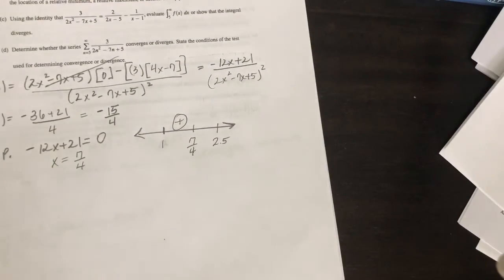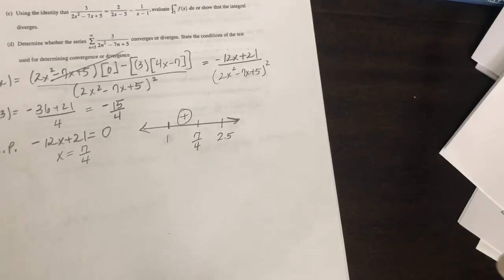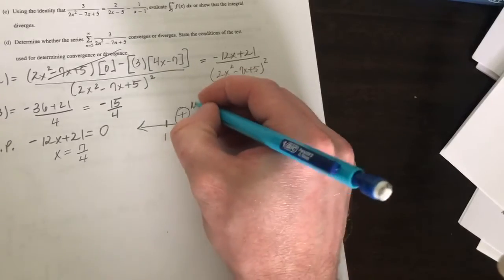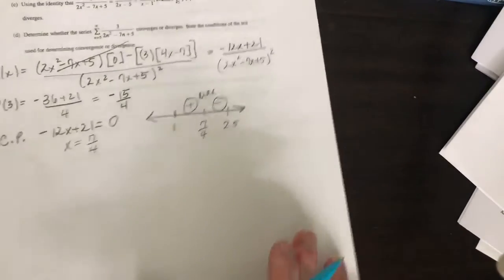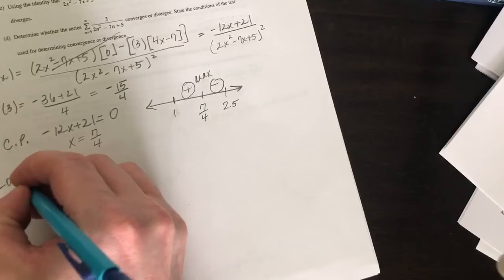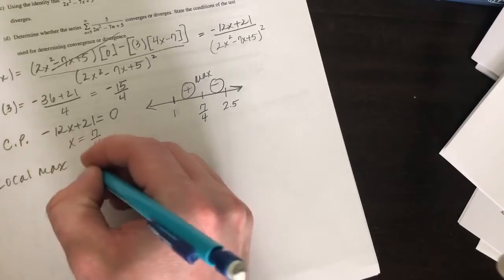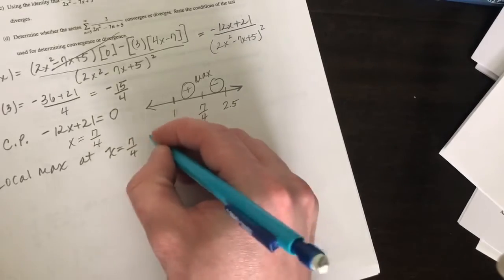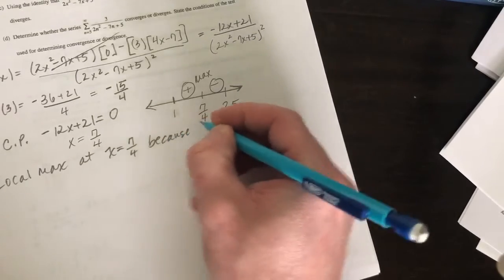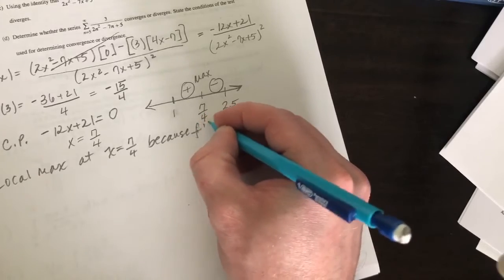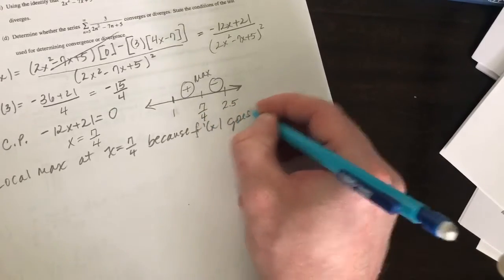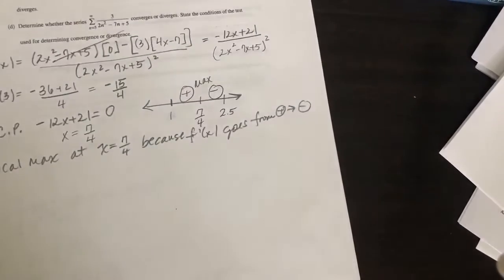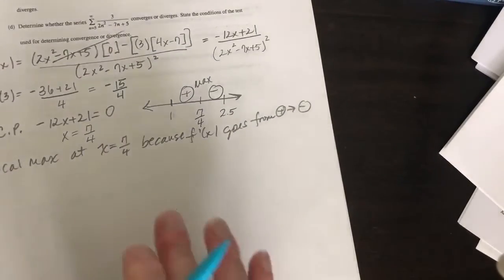Then if I plug in a 2, you get negative 24 plus 21, which is a negative. So this is going to be a max because it goes from positive to negative. So we say local max at x equals 7/4 because f prime of x goes from positive to negative.